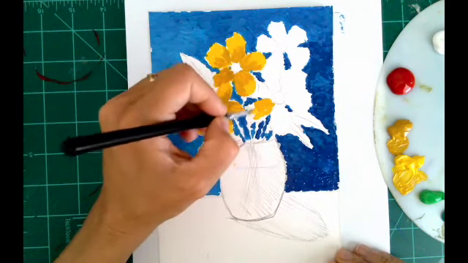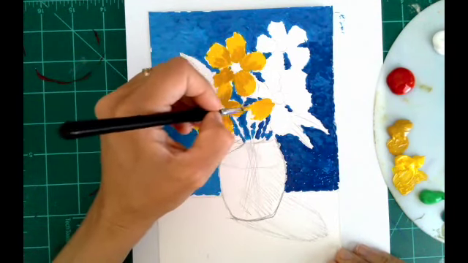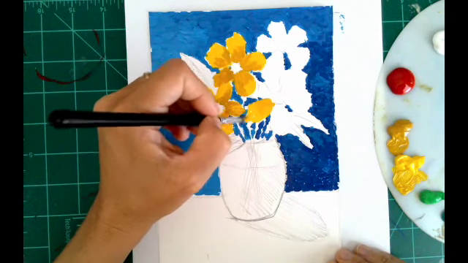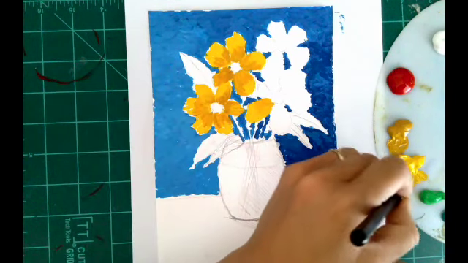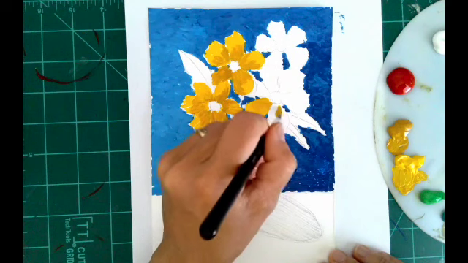I want this to still be light. This one a little darker.